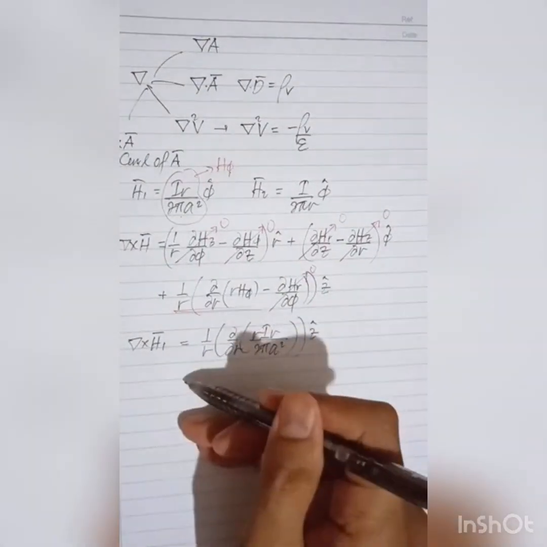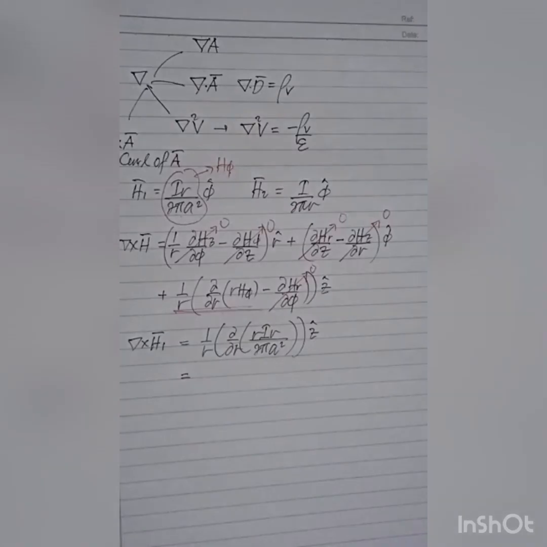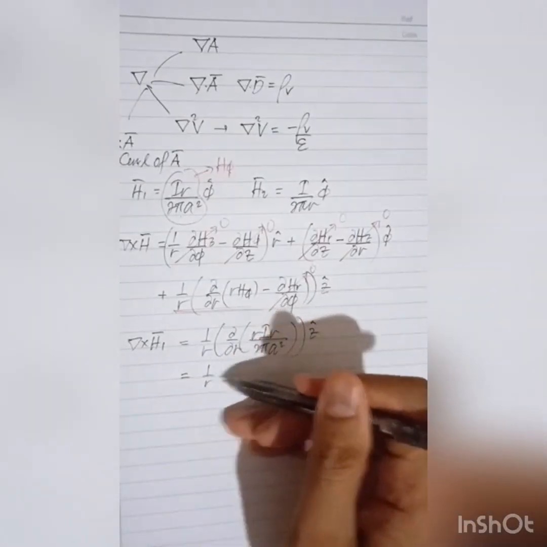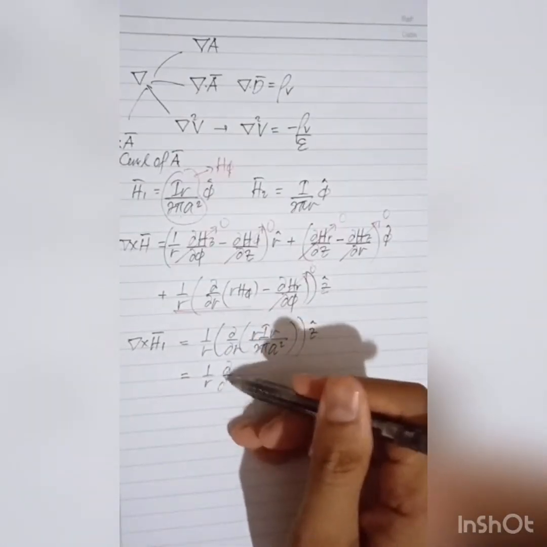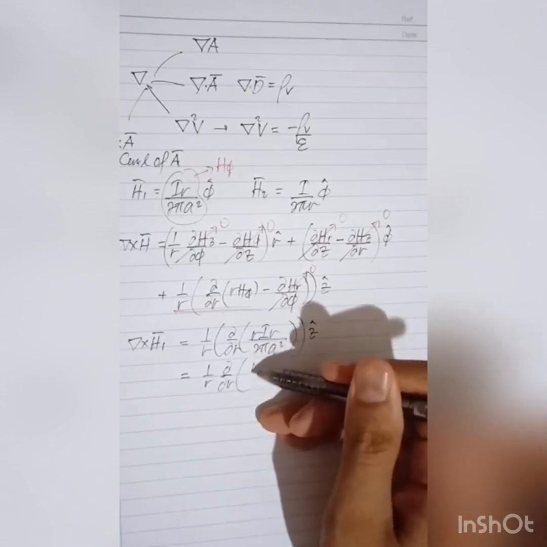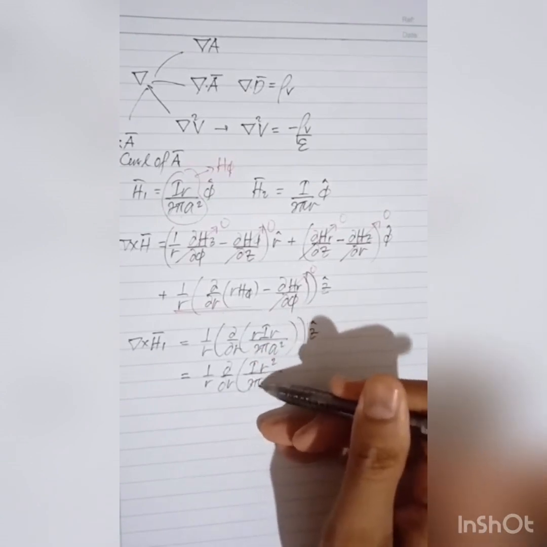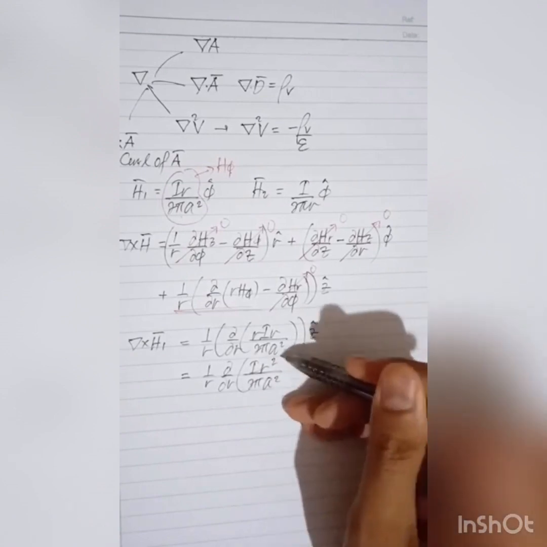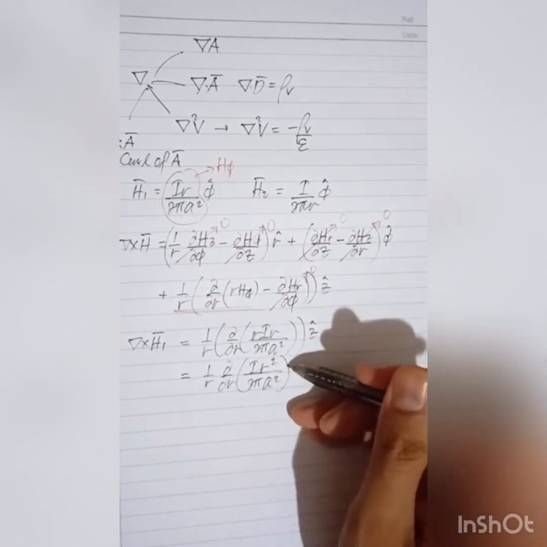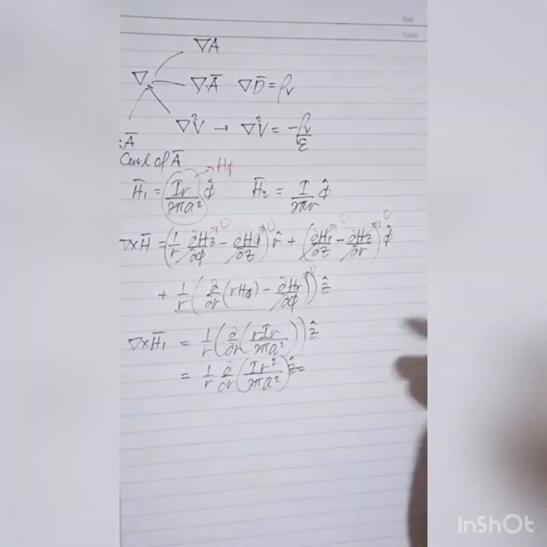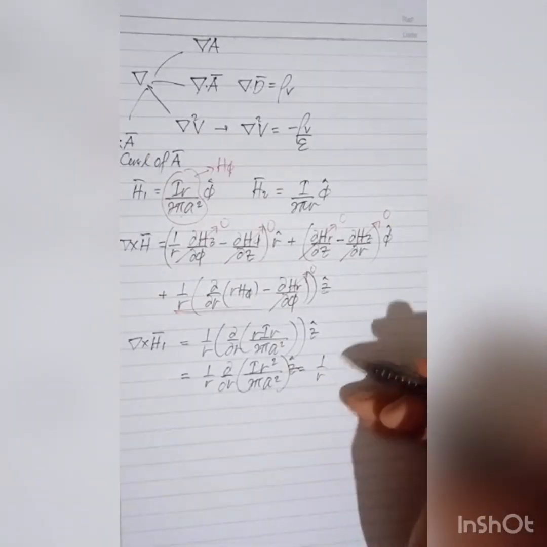So let's proceed performing the differentiation. Now we have I r squared over 2 pi a squared, don't forget the z, times 1 over r.